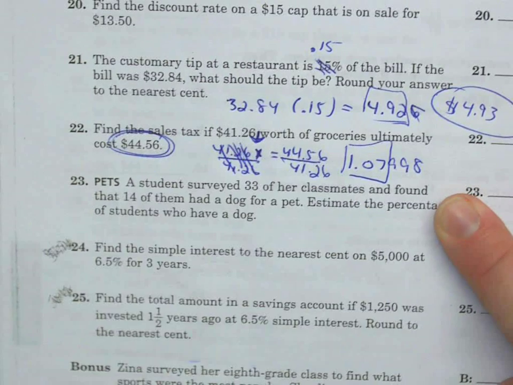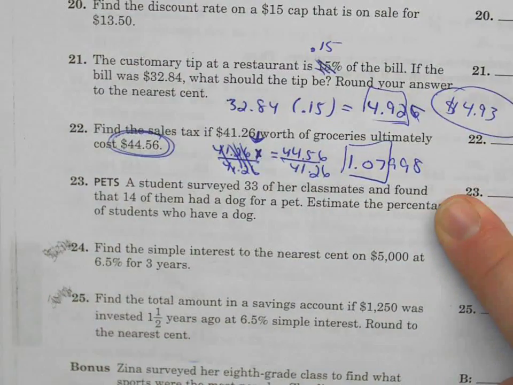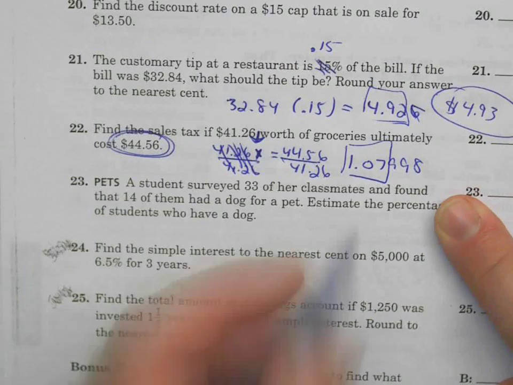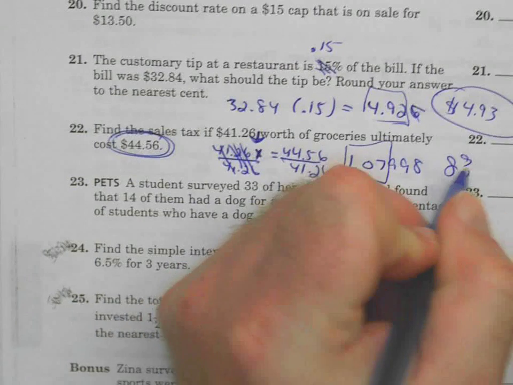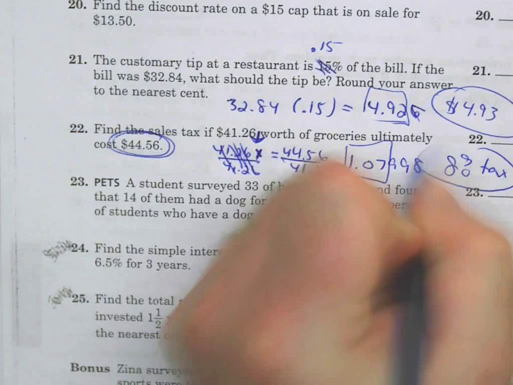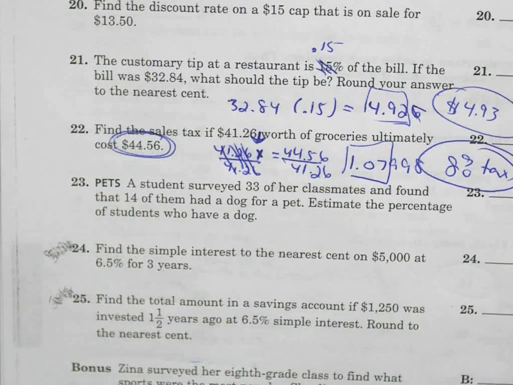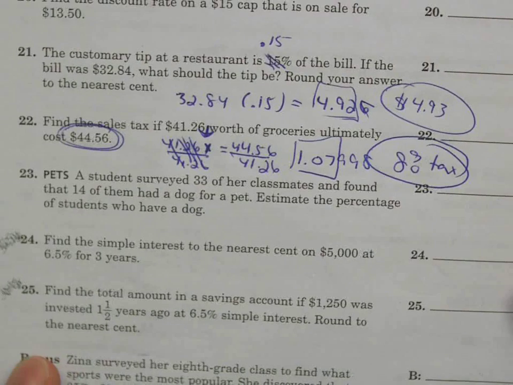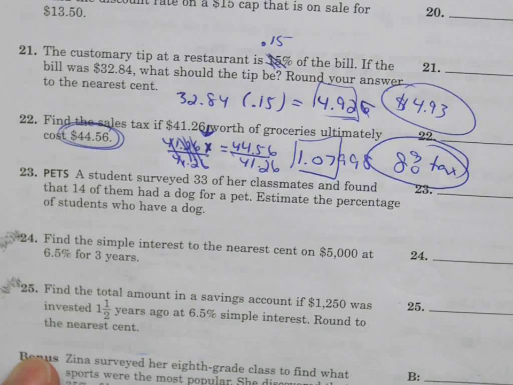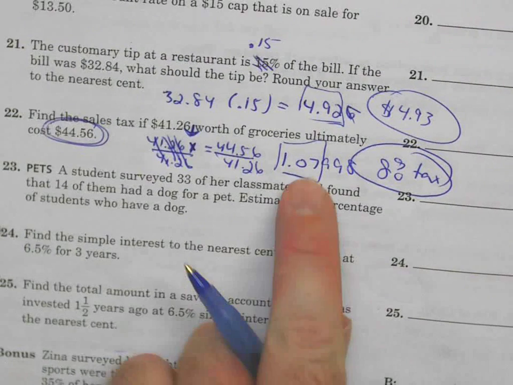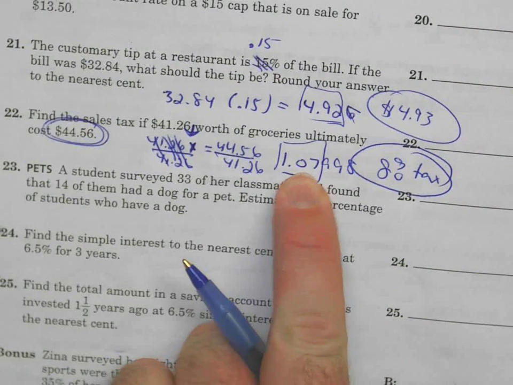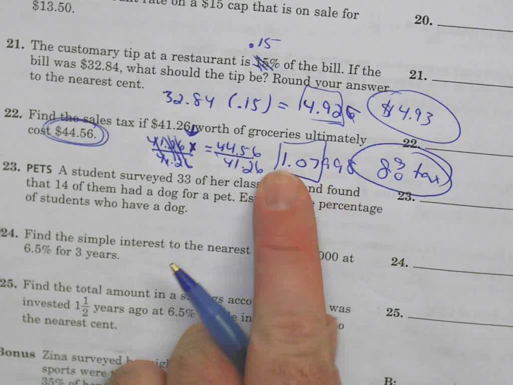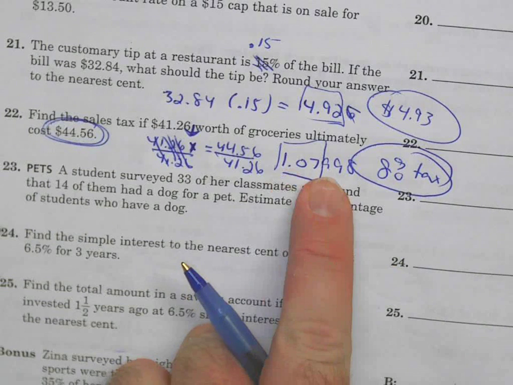I look at this. My decimal's 1.079998. It's going to be 8% tax. An 8% tax. How do you get 8%? I have 1.07999. Your decimal is 0.079. I round up to 0.08.